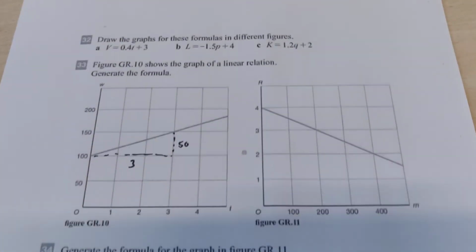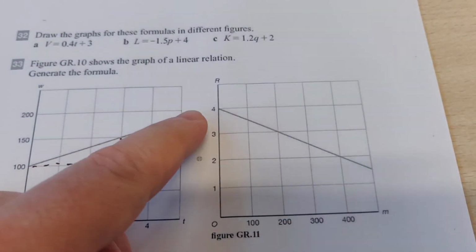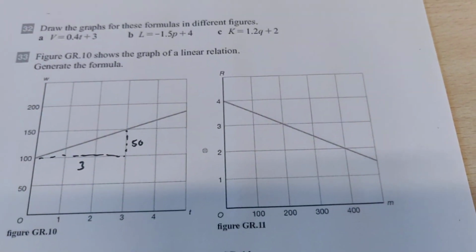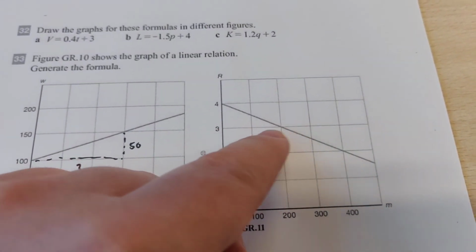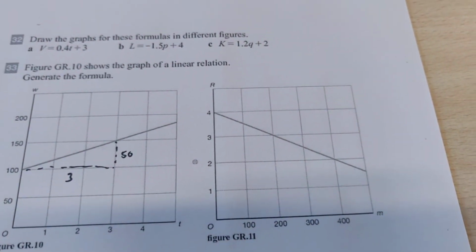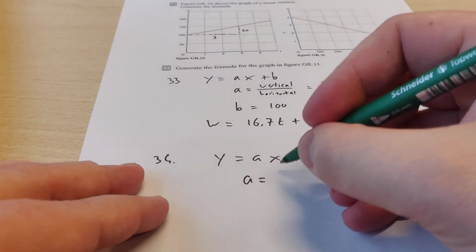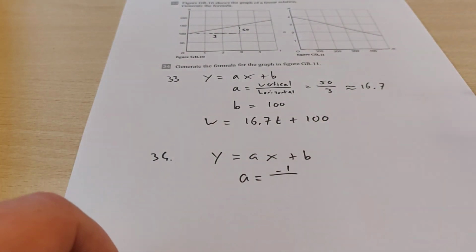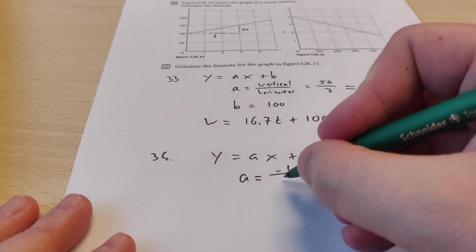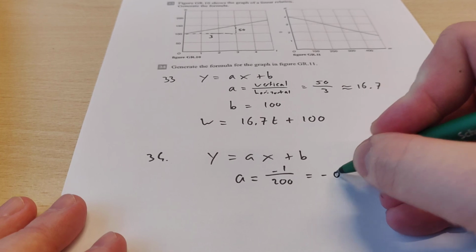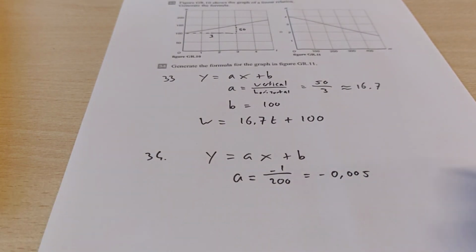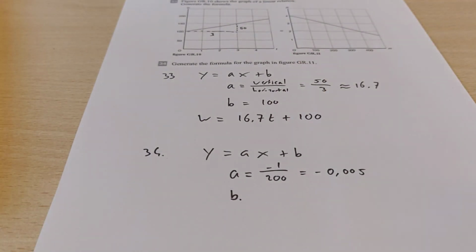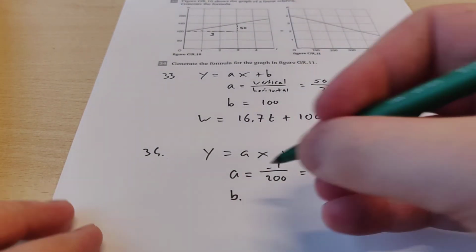So if you take a look at this figure here, we can see that we start at 4, and then when we go 2 to the right, we go 1 down, right? But this is just actually 1. But this is 200, right? Because every step is 100 here. So that means that the vertical change is -1 because we go 1 down, right? If you read from the left to the right, you can see the graph goes down. The horizontal change is 200, so here we have minus 0.005. That's the gradient. And then the y-intercept is just 4, because you can see it goes through the y-axis at 4.